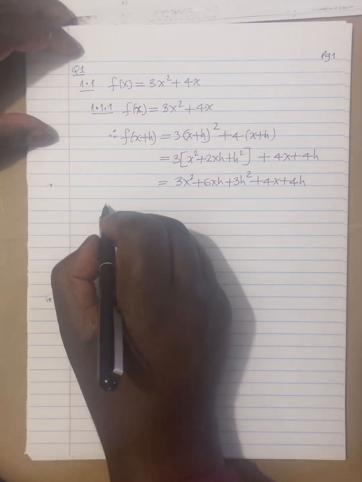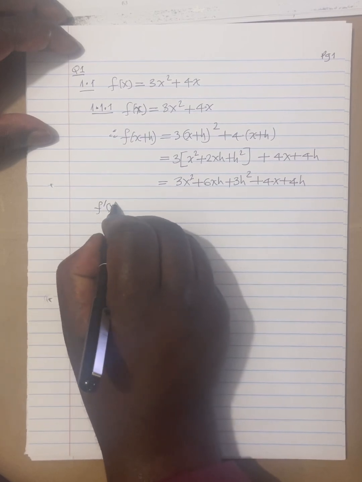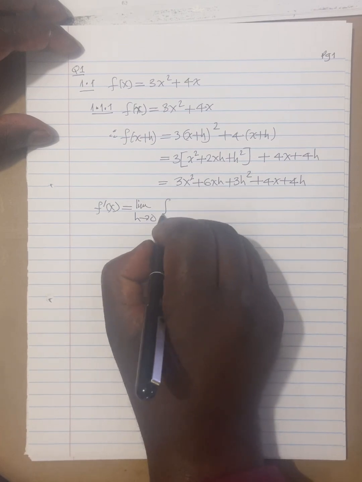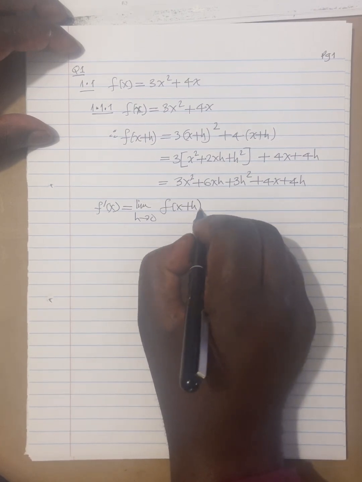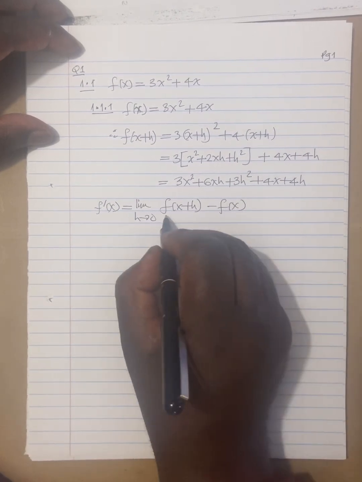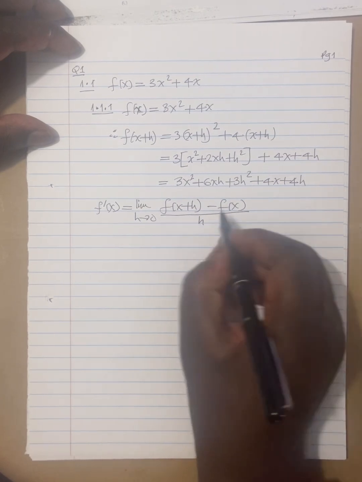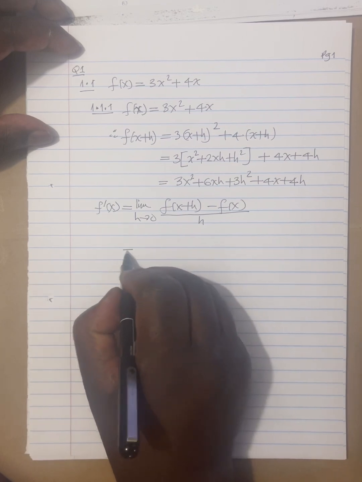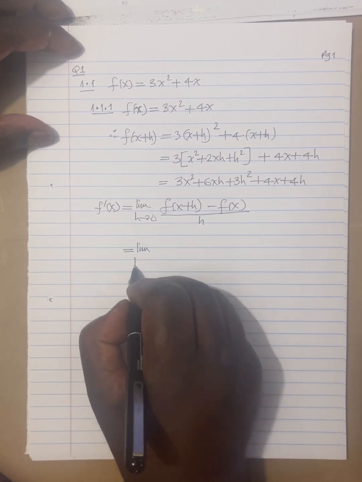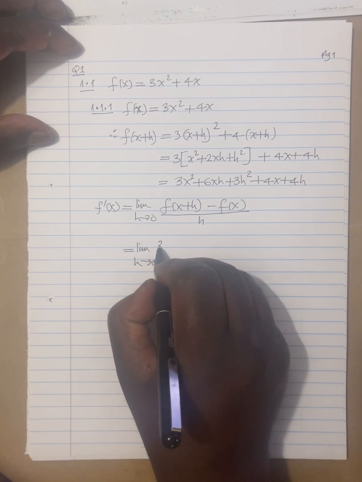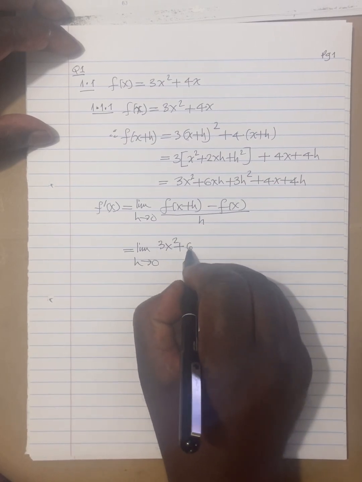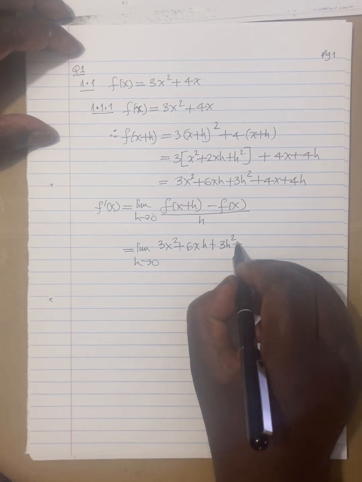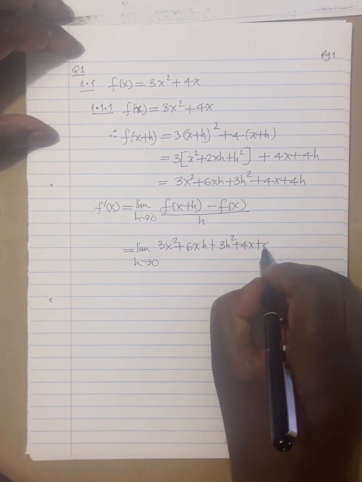Going into the formula, f prime of x is equal to the limit as h approaches 0 of f of x plus h minus f of x all over h. Substituting the two expressions into the formula, we're going to have the limit as h approaches 0 of (3x squared plus 6xh plus 3h squared plus 4x plus 4h).